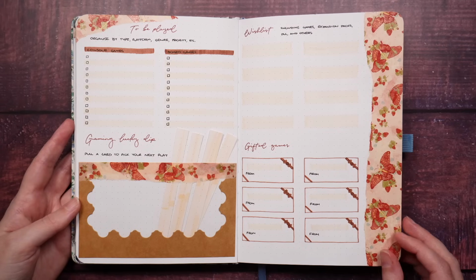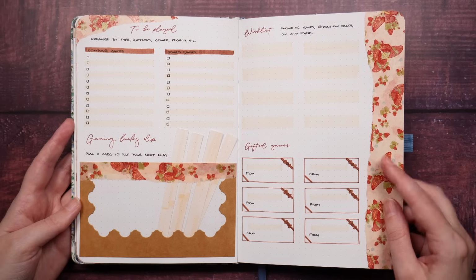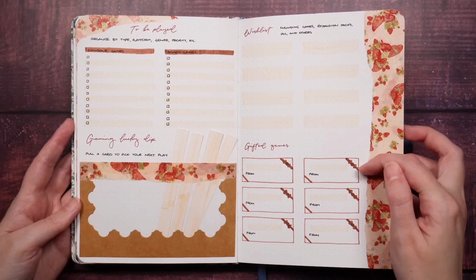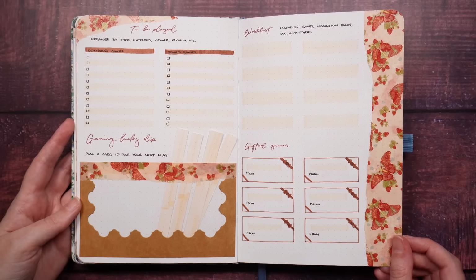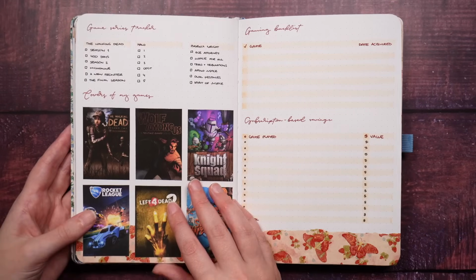But maybe if they consistently give you games you don't like, you might want to ask for something else from them. I've just drawn these ones out so that they're little boxes with a little kind of bow or ribbon in each of the corners, just to make it look a little bit decorative. You don't have to do anything crazy to make your pages look nice.